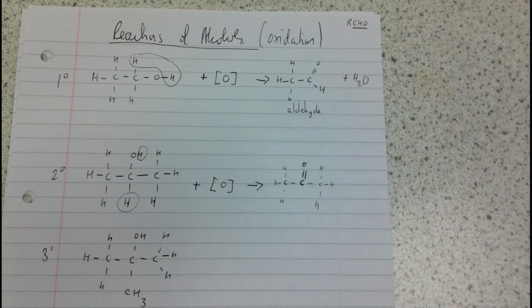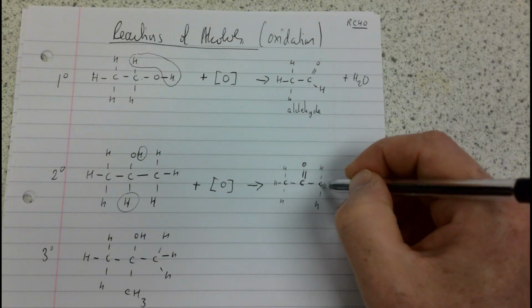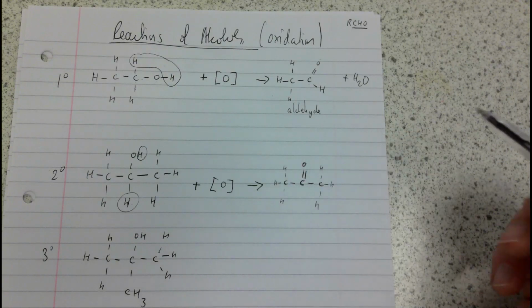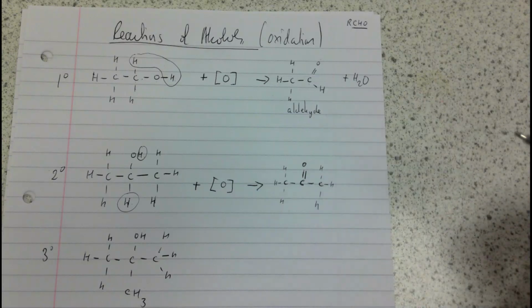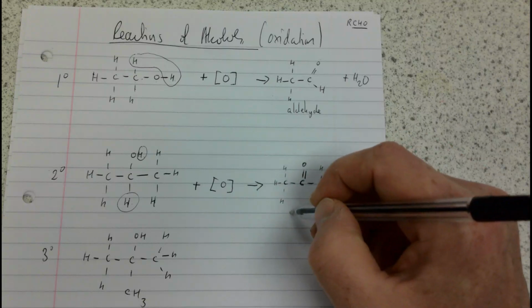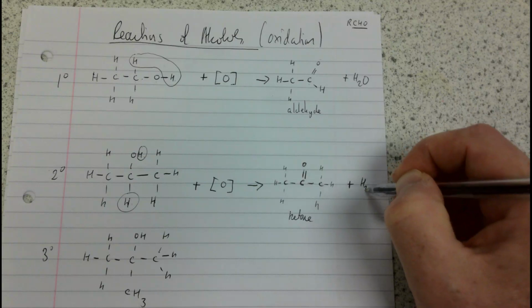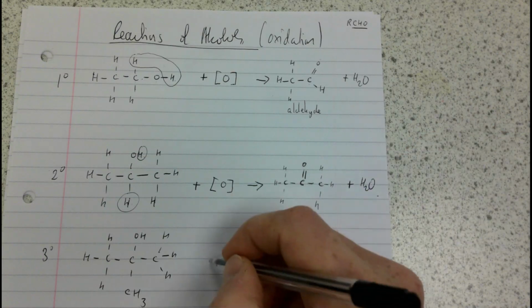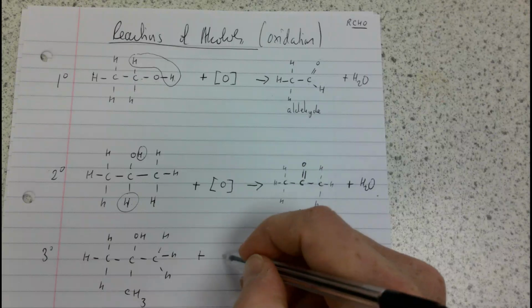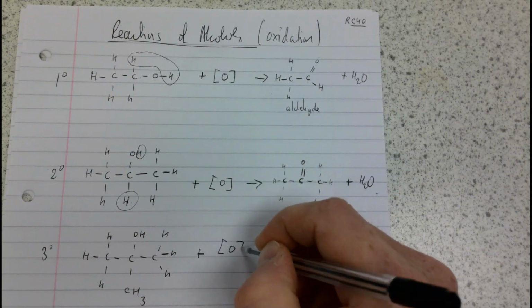So we're going to get that. Do you know what we call a molecule that looks like that? Again, it's a carbonyl, but it's not an aldehyde, so it must be a... It looks a little bit like a lock, I think. Ketone, here we go. And we get a byproduct of water again, for exactly the same reason as before. And the tertiary alcohol doesn't oxidize. Can you see why not?